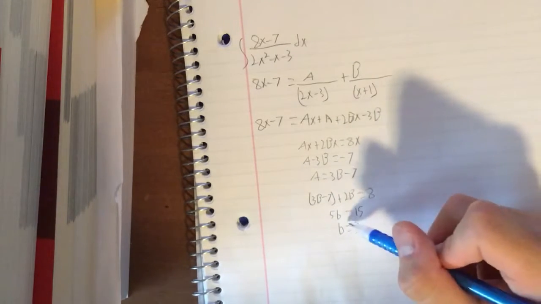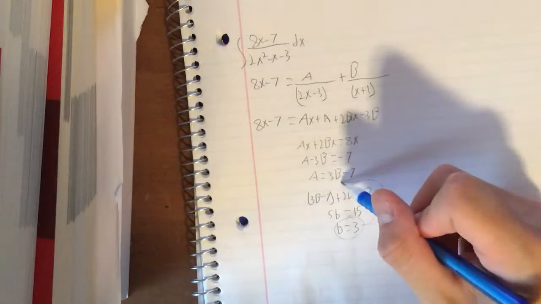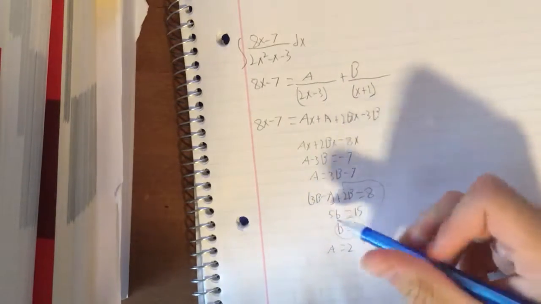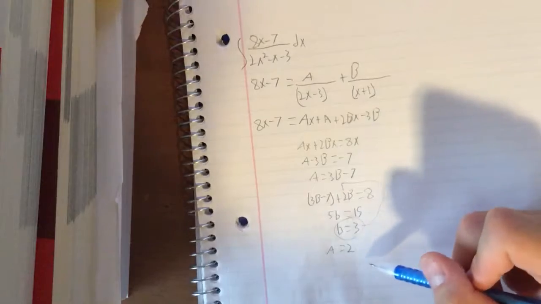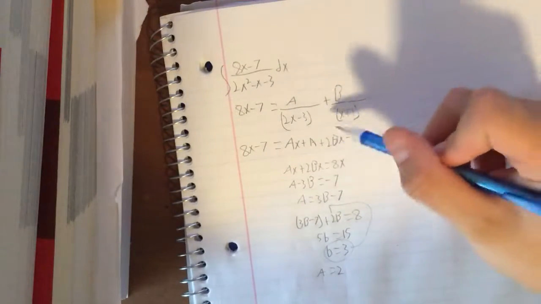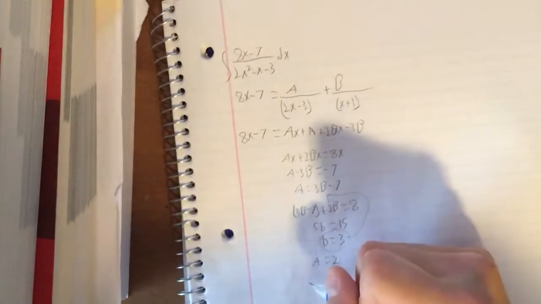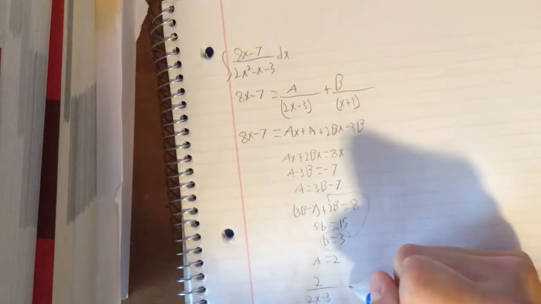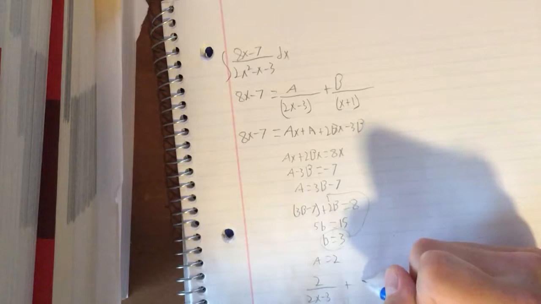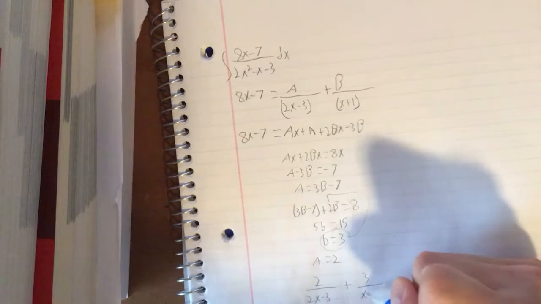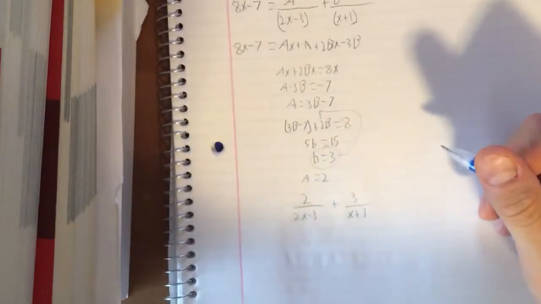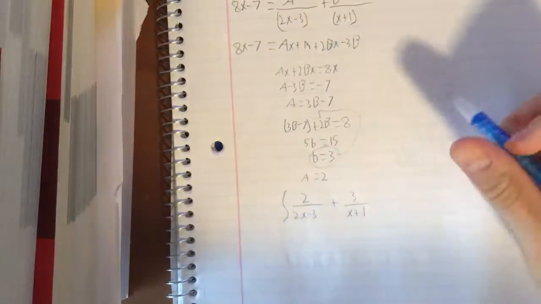Now we know that b equals 3. We can substitute that into this b right here. So a equals 2. Now that we know these two numbers, we'll substitute them back into up here like we've been doing before. So it'll be 2 over 2x minus 3 plus 3 over x plus 1. Now we know this, we can do the integral.